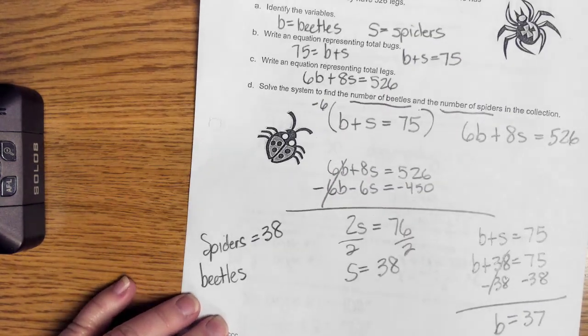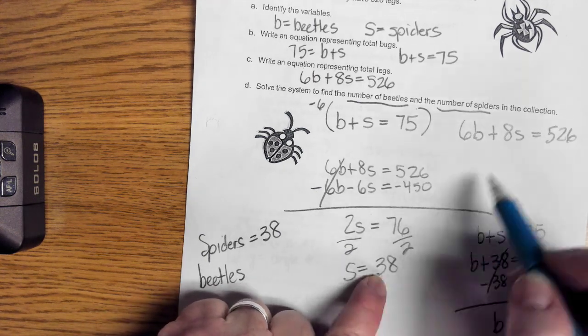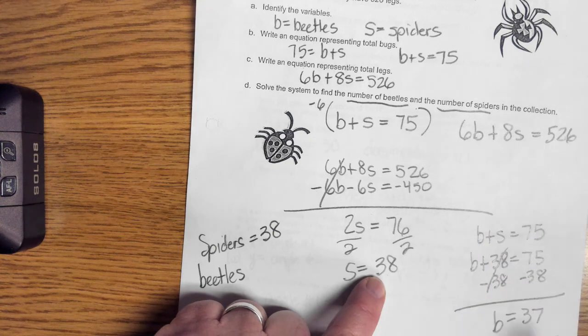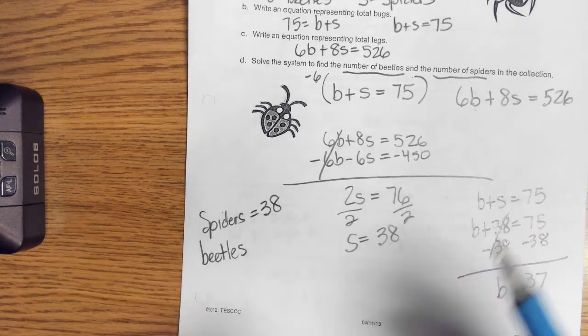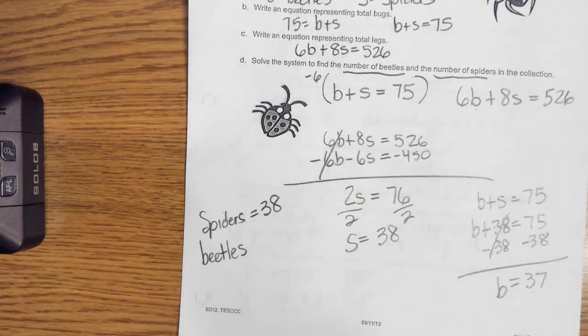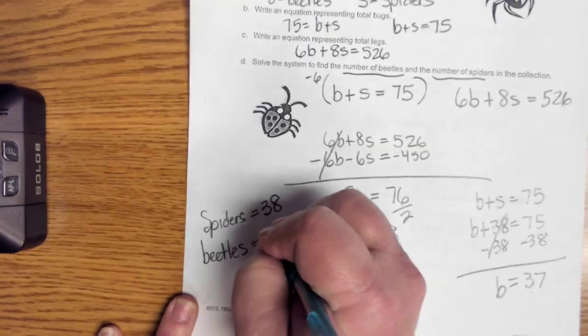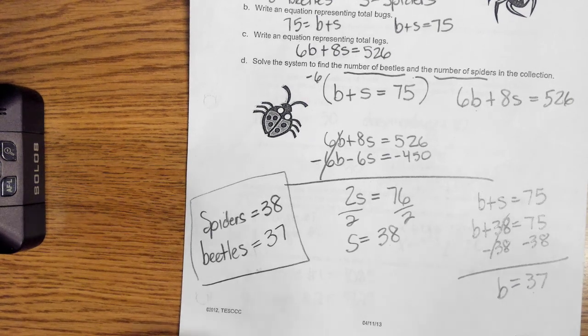If it had asked for legs, how would I have solved this correctly? I'd have to take this number, multiply it times 8, right? Okay, to figure out spiders, and I'd have to then figure out the number of beetles and multiply it by 6, or I could do it algebraically to solve for B. Okay? Do you see that? Everybody sees that. They asked for the number of spiders and beetles, not the number of legs.